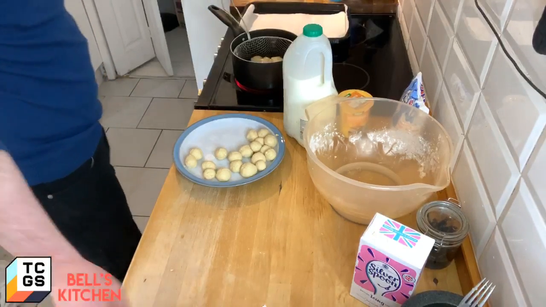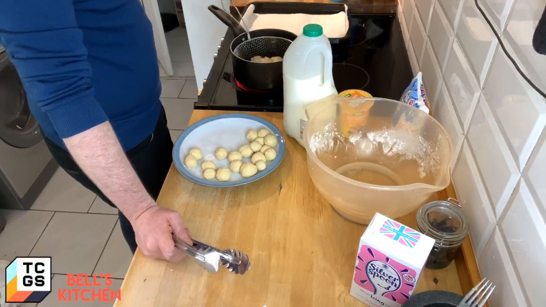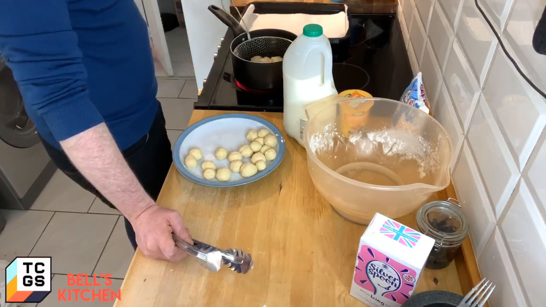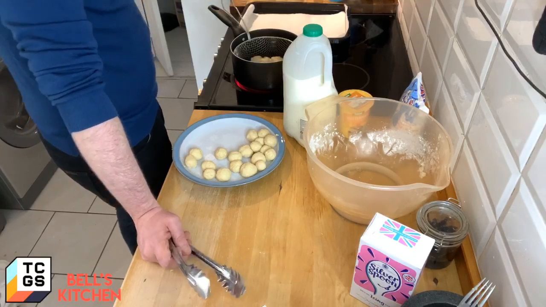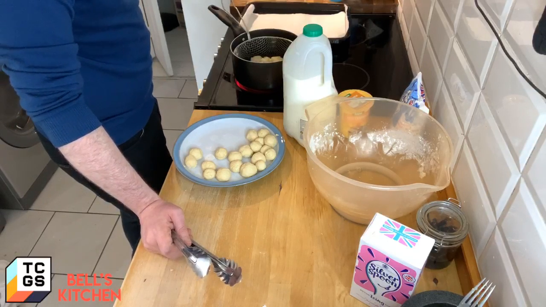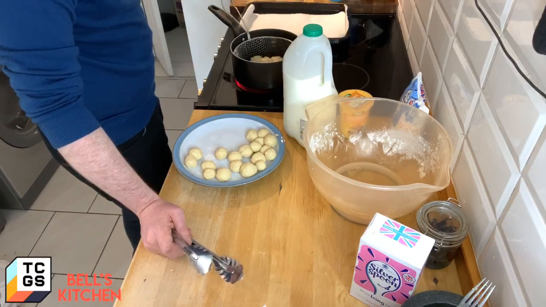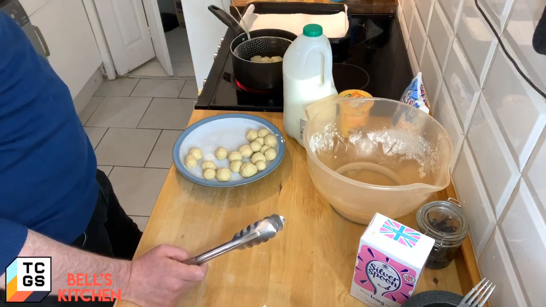I'm sure it is. At the moment, they look a bit like dumplings. They've all gone like a weird shape. They are browning up though. They'll need flipping, obviously. God, they are expanding quite a lot. Did I put too much baking powder in?